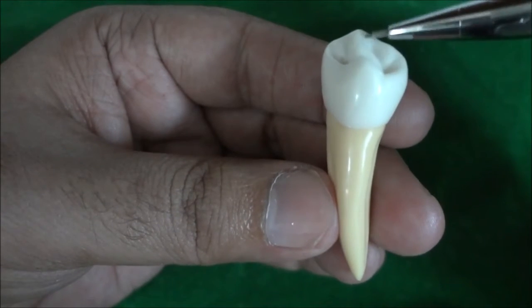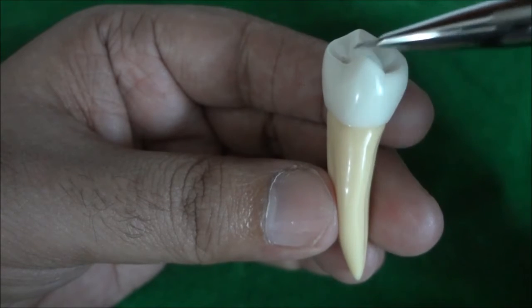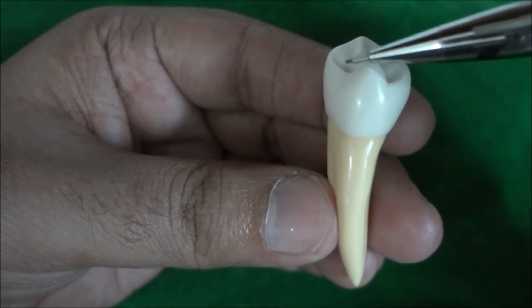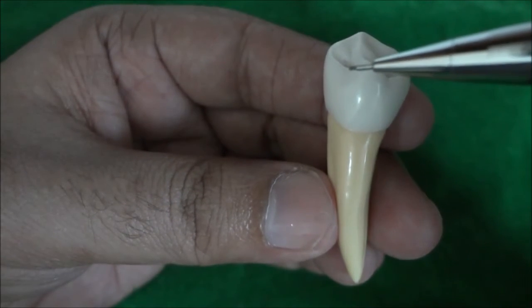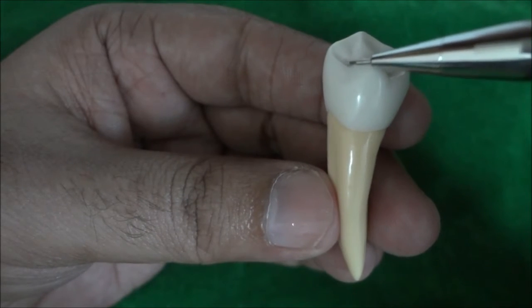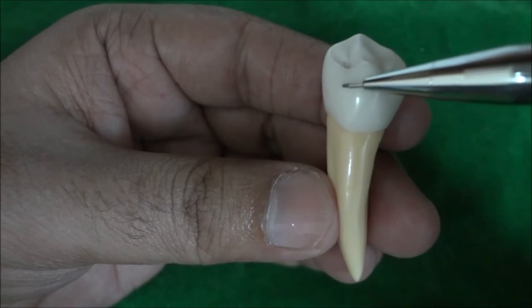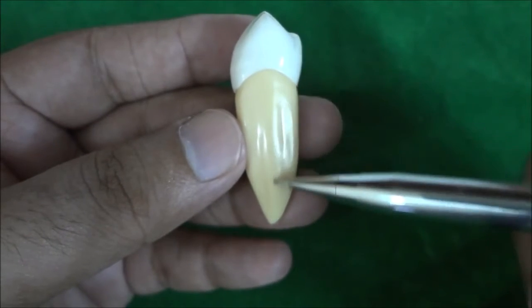This is a buccal triangular ridge. On each side of the buccal triangular ridge, you can see two occlusal fossae. This is the mesial fossa and this is the distal fossa. In addition, there is a groove on the mesial side known as the mesiolingual developmental groove. The tip of the buccal cusp is centered over the root.